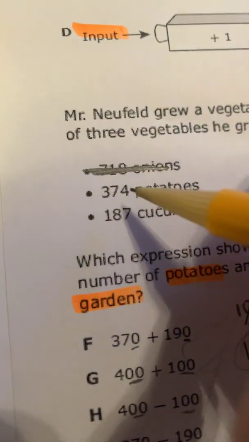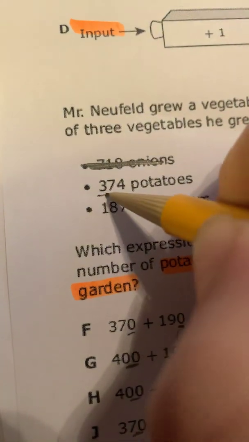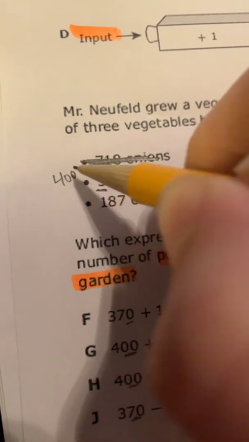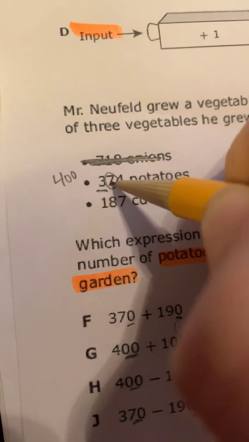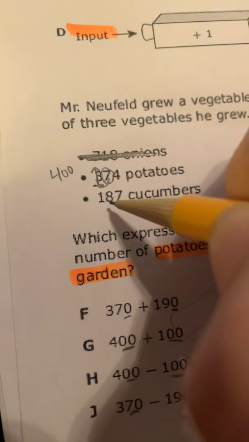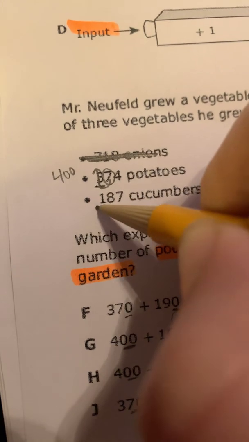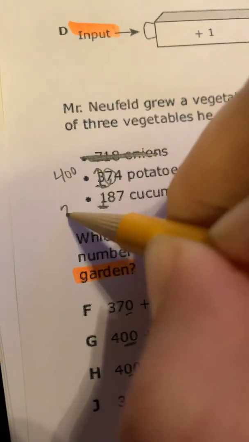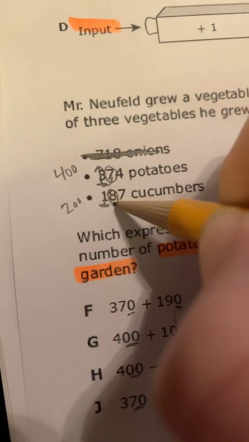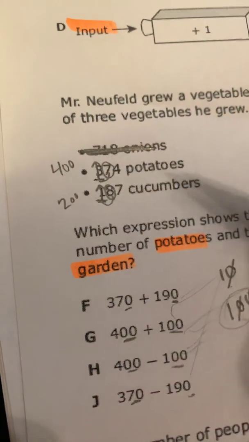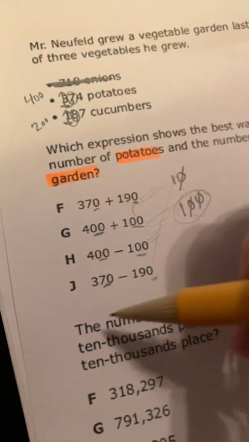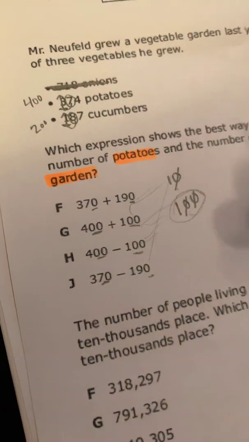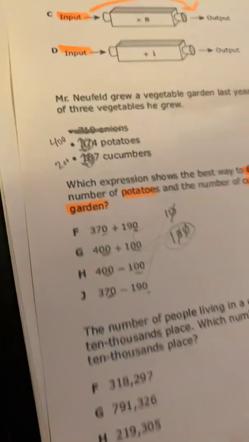All right, so which digit is in the hundreds? 3. So am I closer to 300 or 400? Hopefully they say 400. I'd ask my students, how do you know? Because my neighbor of 5 or more pumps up the score. All right, which digit is in the hundreds? 1. All right, are we closer to 100 or should we move up to 200? Hopefully they say 200. Why? Because a neighbor of 5 or more pumps up the score. Well, do you see a 400 and a 200 down here? No. So whether it's add or subtract, it doesn't matter. That doesn't work.